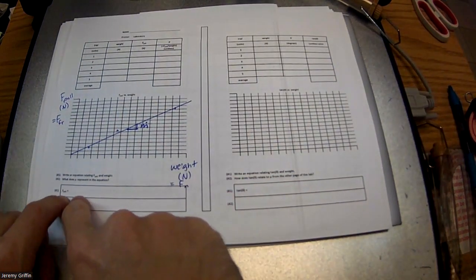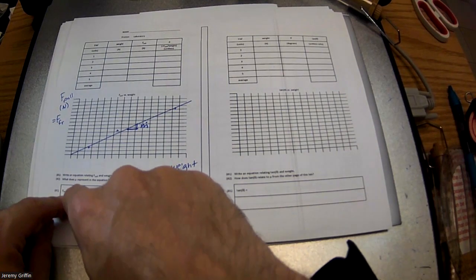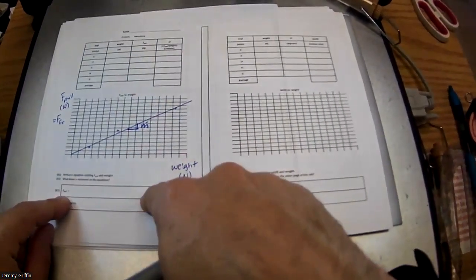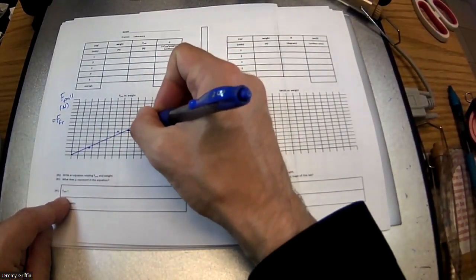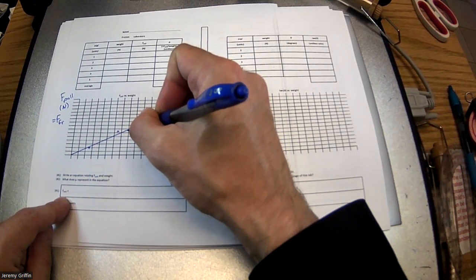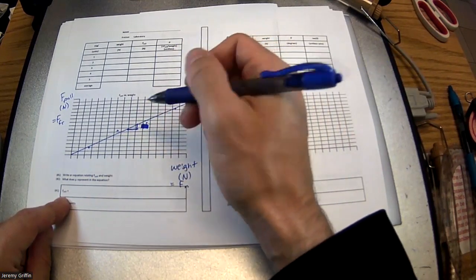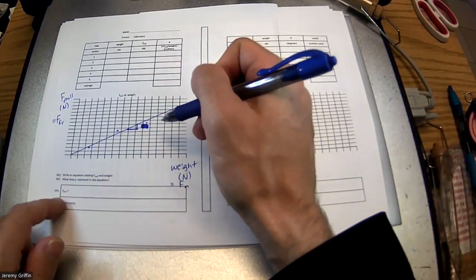So can you write an equation? And I started it for you. I said F pull, which is the y-axis, so I'm setting up y equals something. Whoops, I don't know why I labeled that m. That's an algebra term, m for slope. But for you guys, what's the physics property that is the slope of this graph?